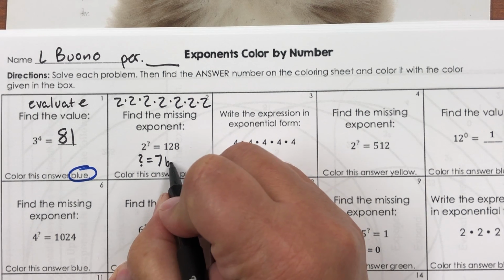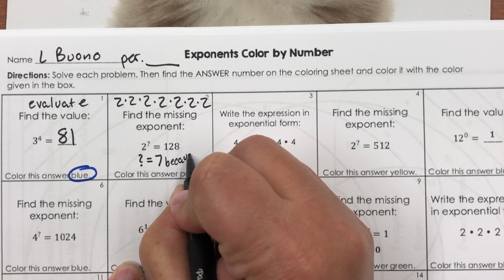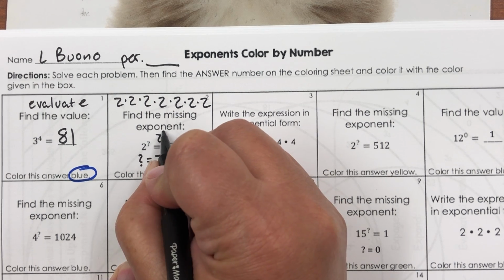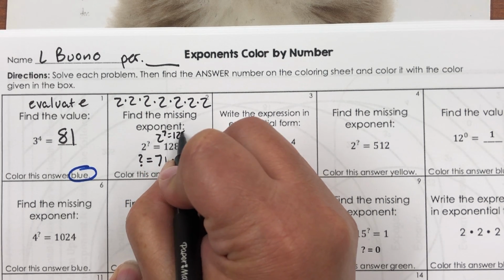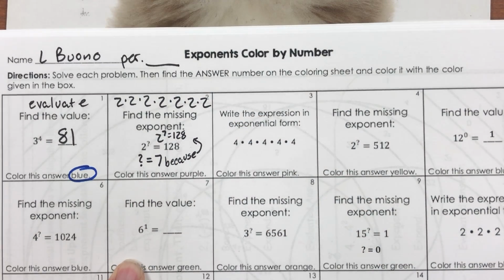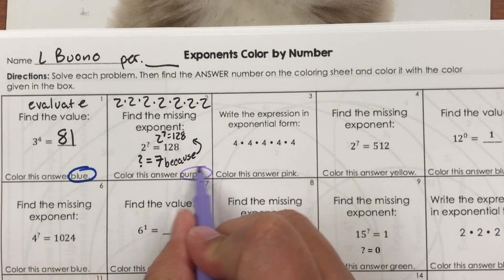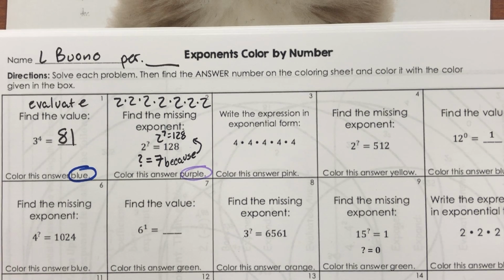Because 2 to the 7th power is 128. So 7 is my number, and 7 is what's going to be colored purple. I don't have a really good purple marker, so I'm just going to use this lavendery purple one. That's good enough.